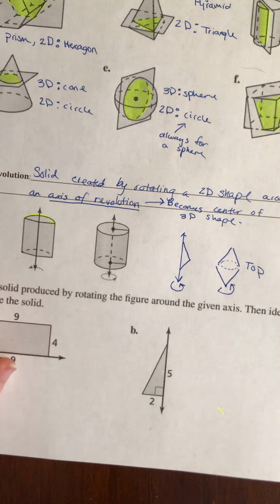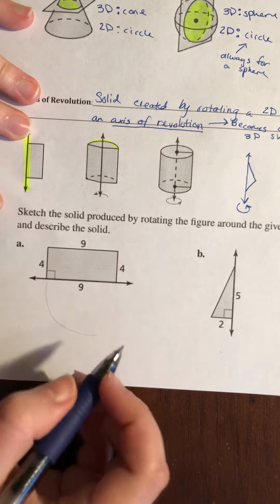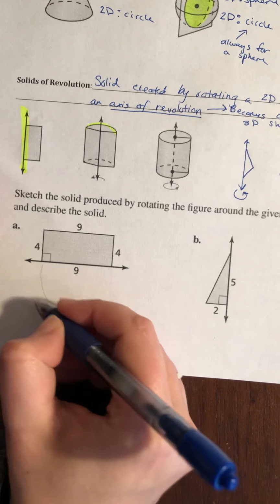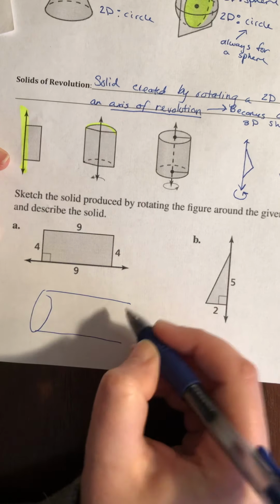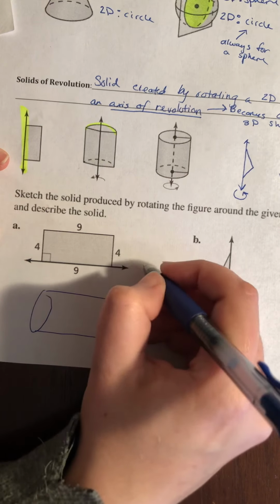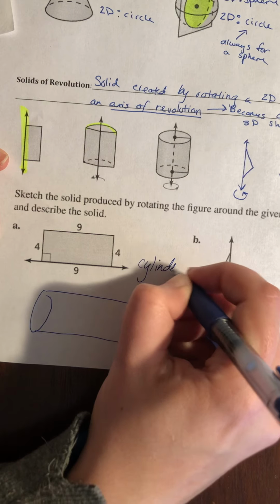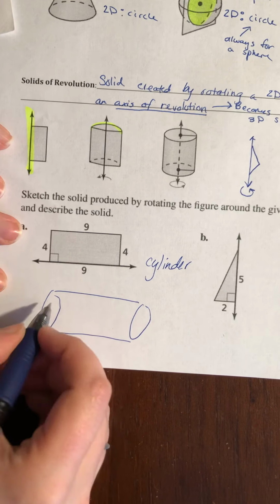So, see here, I want to sketch the solid produced by rotating the figure around the given axis, and then identify and describe the solid. So, when we rotate a rectangle like this, we get a cylinder. And what I mean by describe is to include these units.